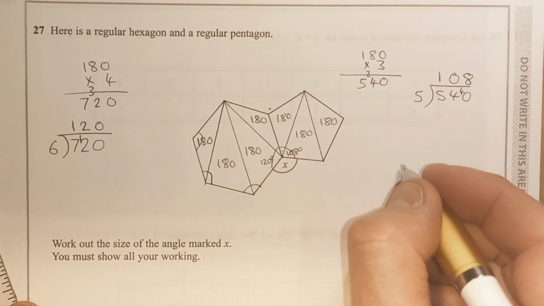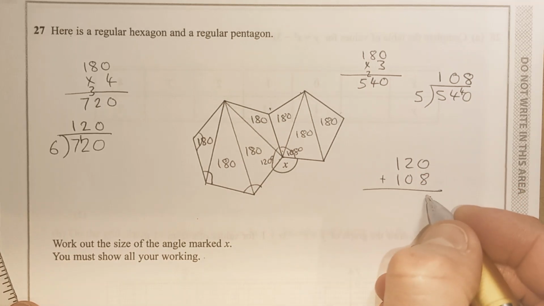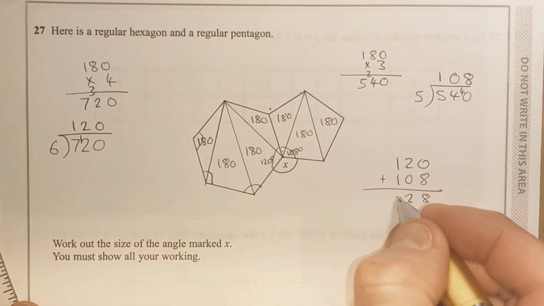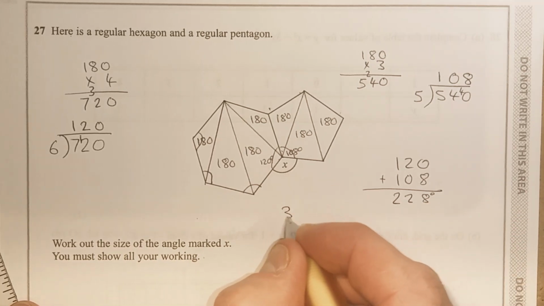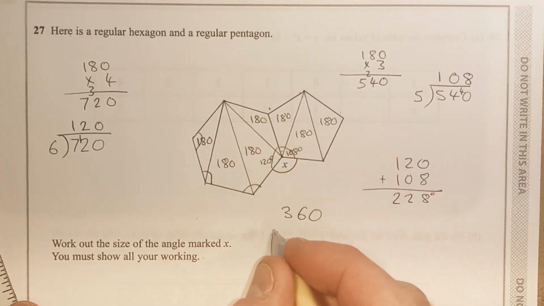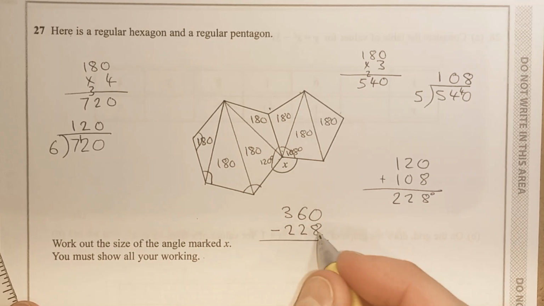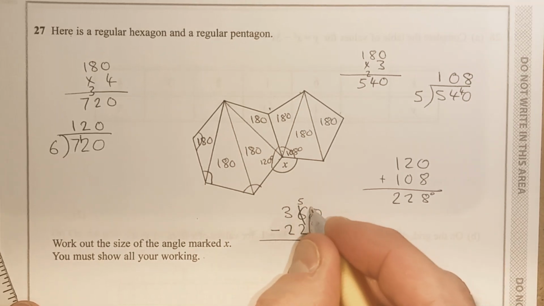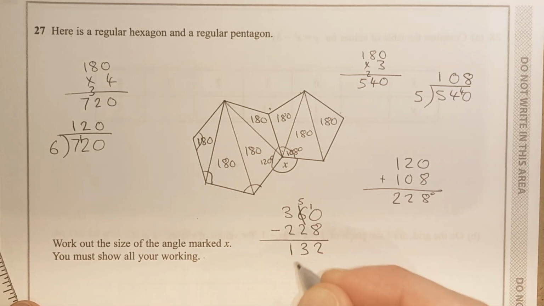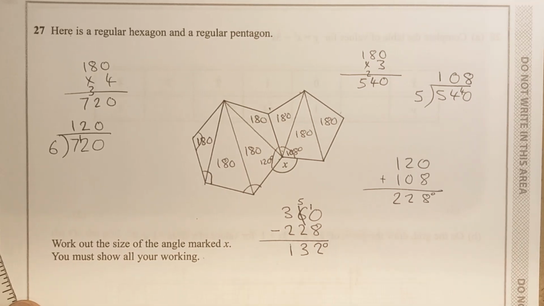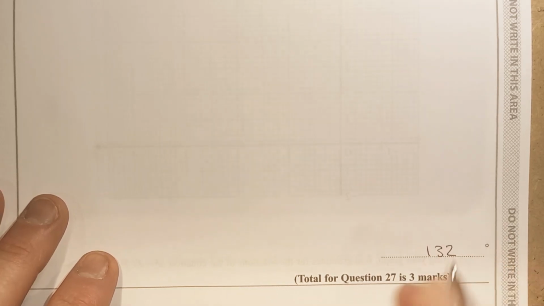So if we add these two together, 120 plus 108, we get 8, 2, 2, so 228 degrees. So X must be 360 degrees all the way round, minus these two added together. 0 minus 8 we can't do, so reduce that by 1. Make that 10. 10 minus 8 is 2. 5 minus 2 is 3. 3 minus 2 is 1. We've got 132 degrees for 3 marks.